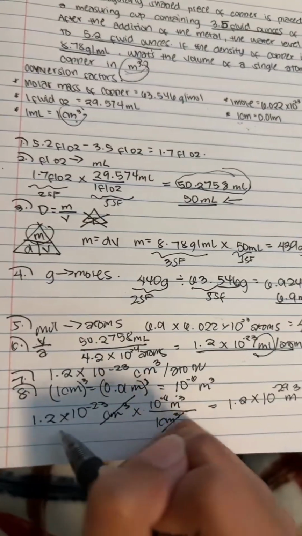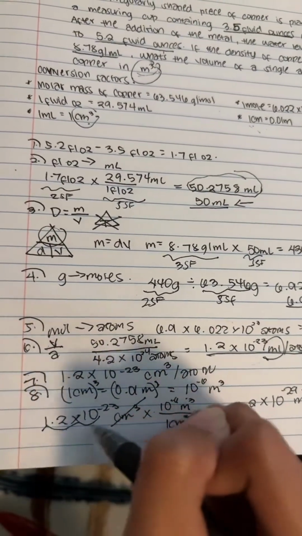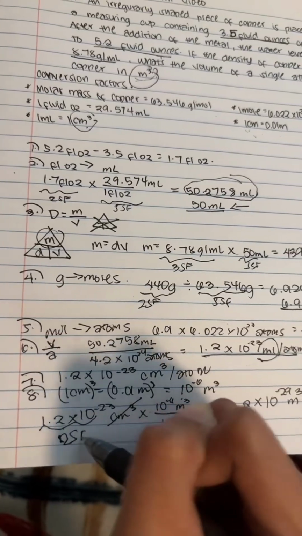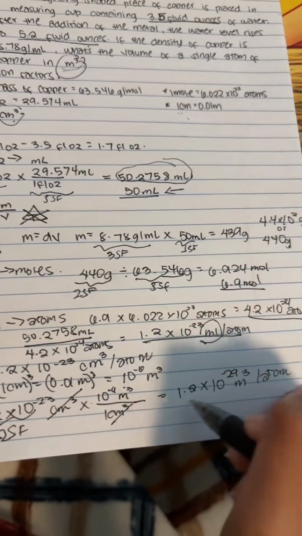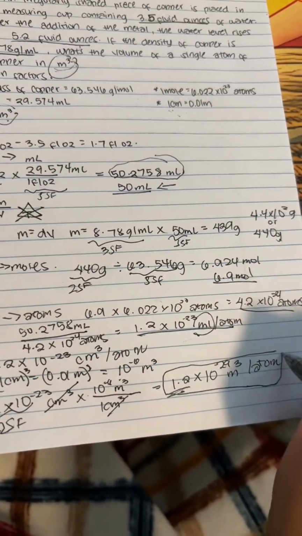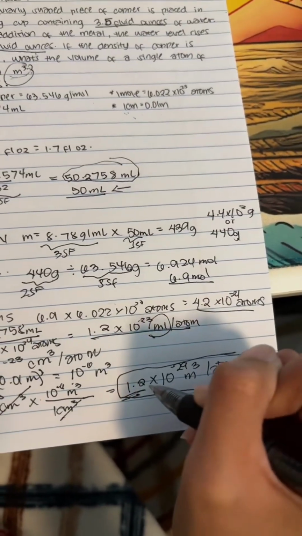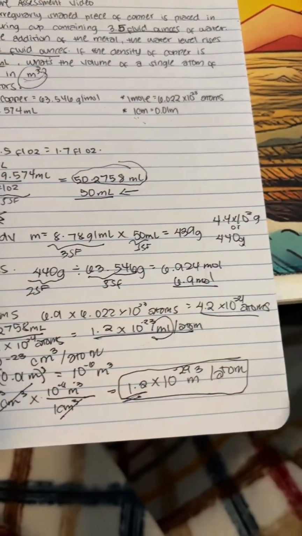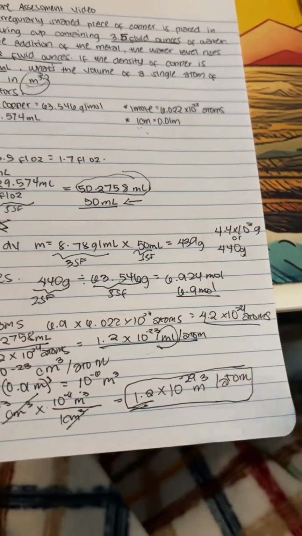So let's check our sig figs, 2 sig figs, and 2 sig figs. So our answer is 1.2 times 10 to the negative 29 power cubic meter per atom.